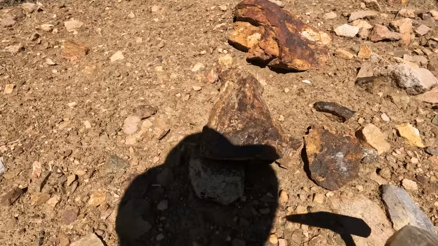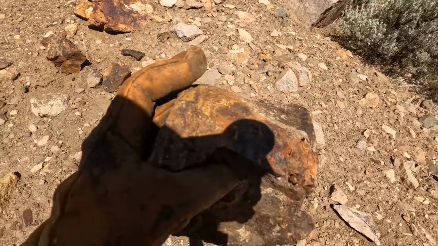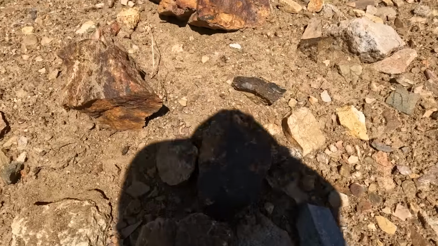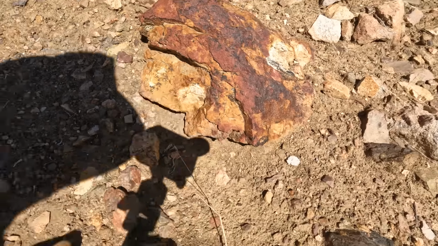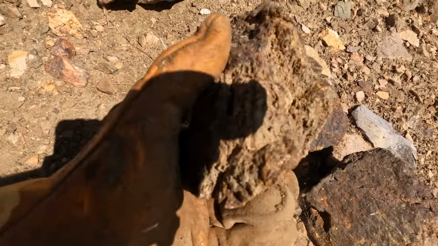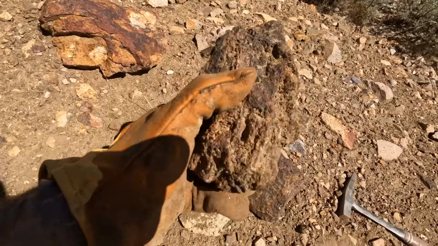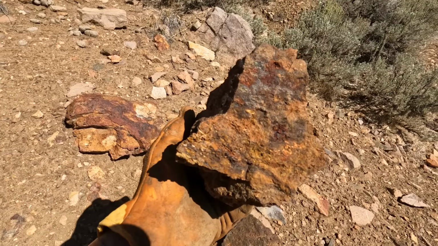Oh, look what I found. Oh, there's another one. There's another one. Oh, they're getting bigger and bigger. Oh, you see how this rock has been altered? Nice. This is the kind of stuff that you're looking for right here. Oh, that's another nice one.